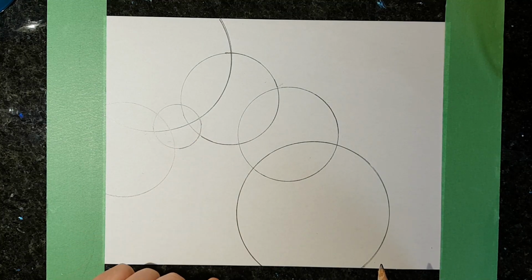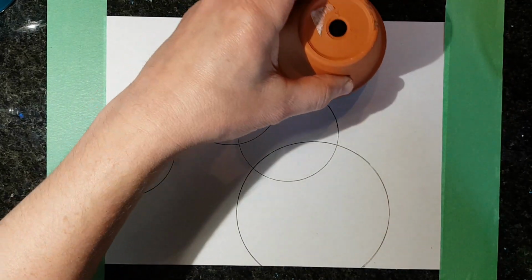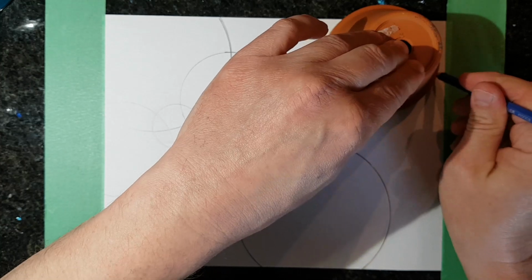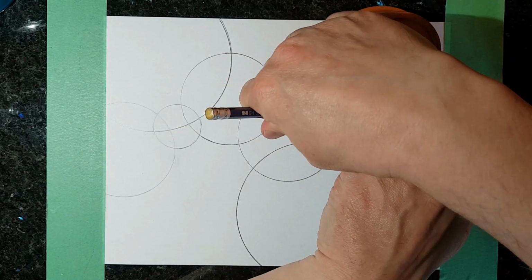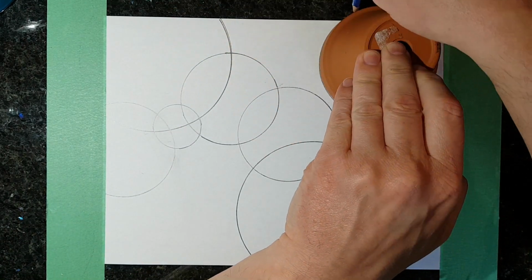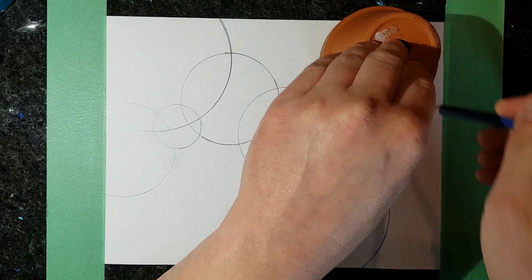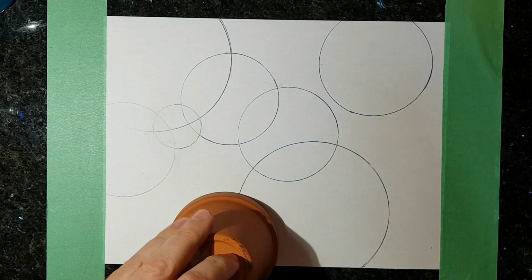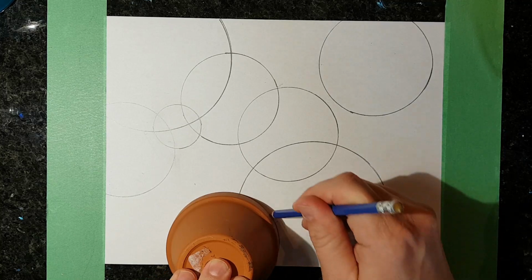It looks like maybe a basketball or a tennis ball or something with these marks on it. So I'm going to grab this pot because this is a different size than what I've been using, and just continue to add different circles on this piece of paper until I'm happy with it.